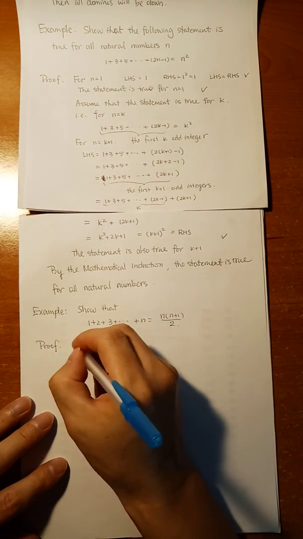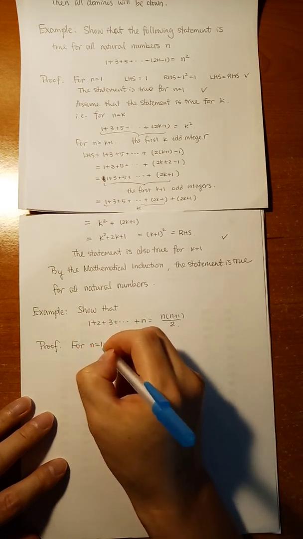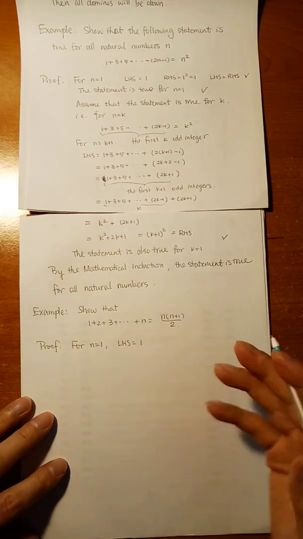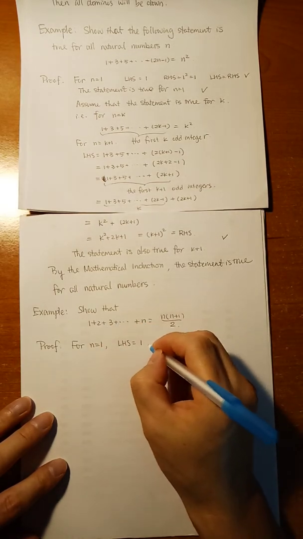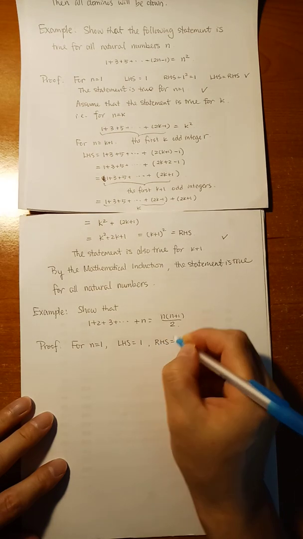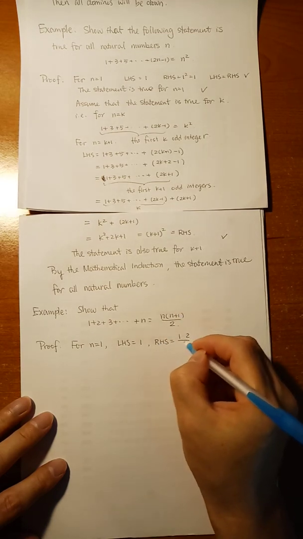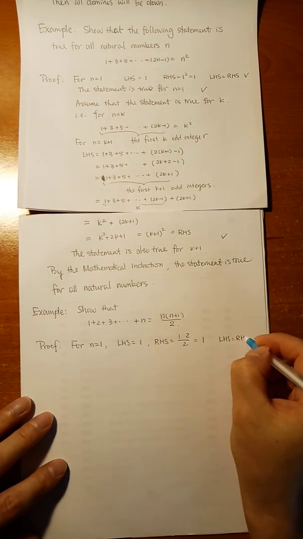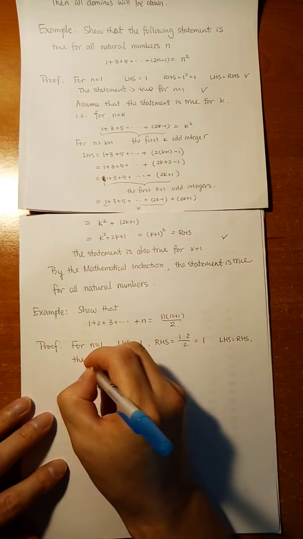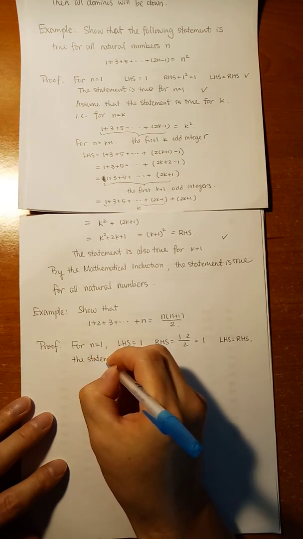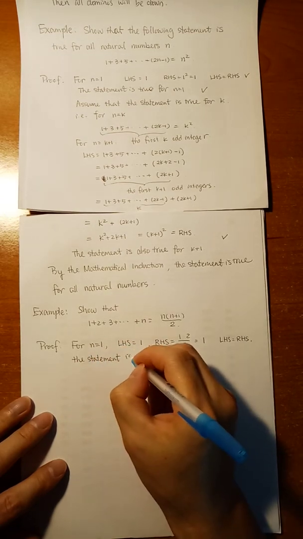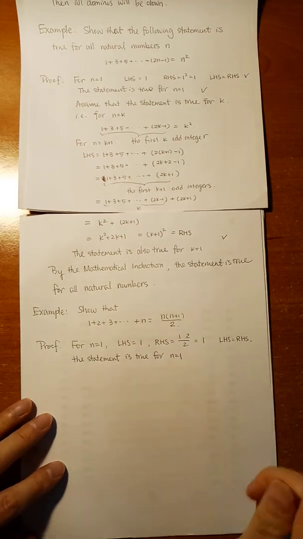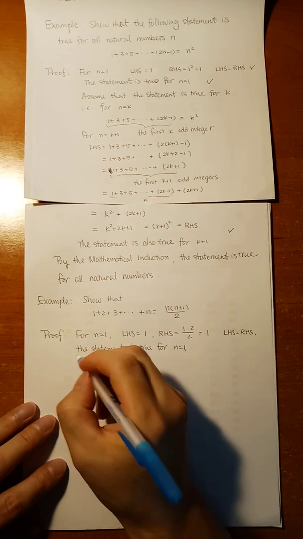So for n equal to 1, the left hand side is just 1, the sum of the first one integer. The right hand side, 1 times 2 over 2, is also equal to 1. So left hand side is equal to right hand side. The statement is true for n equal to 1. So you push the first domino.